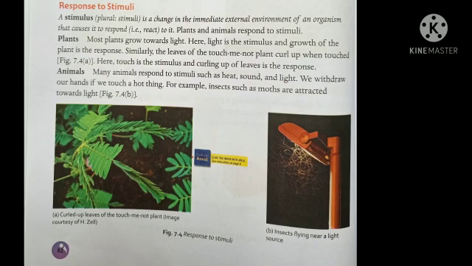Here, touch is the stimulus and curling up of the leaves is the response. The shoots of a plant grow towards the light and the roots grow towards gravity. Here, light and gravity are the stimuli and plant growth according to this is called the response.